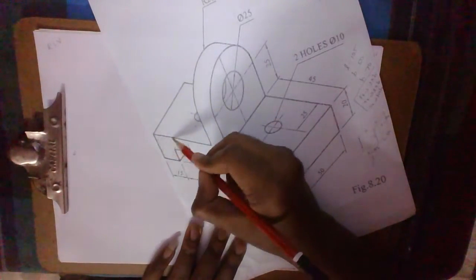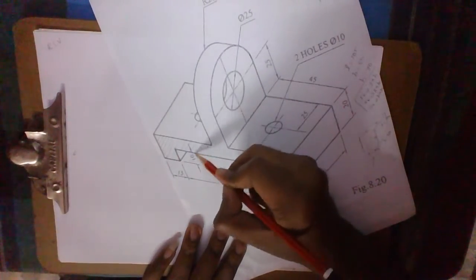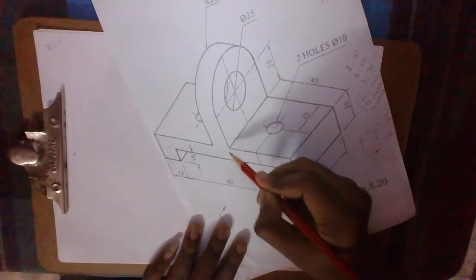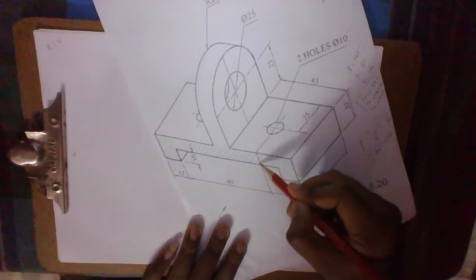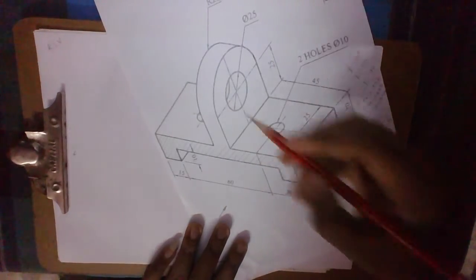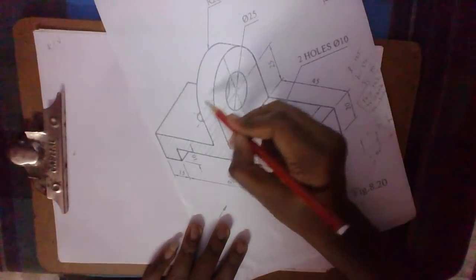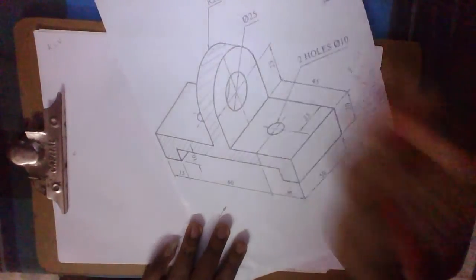So I have drawn my front view, right? It is very obvious, very clear that this is going to be my front view. These portions are just going to be my front view. So I have covered that, right? Now I need to draw the top view.